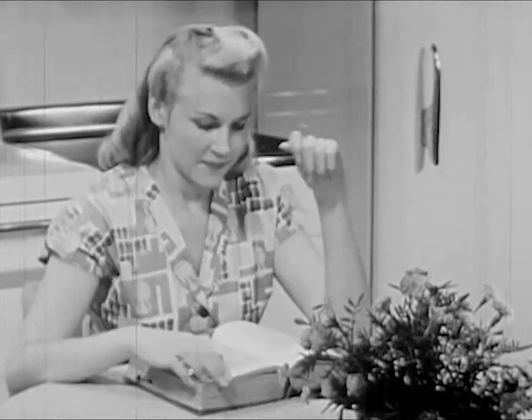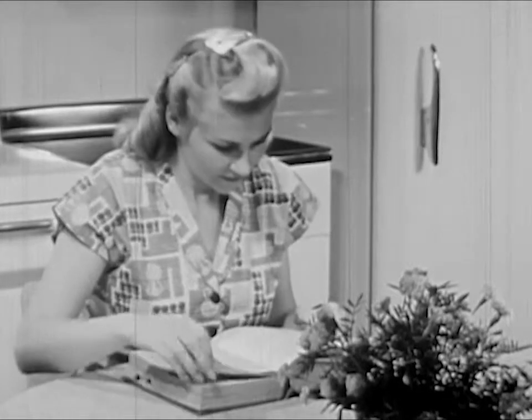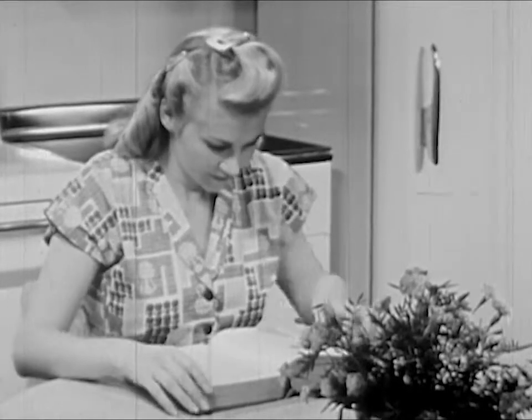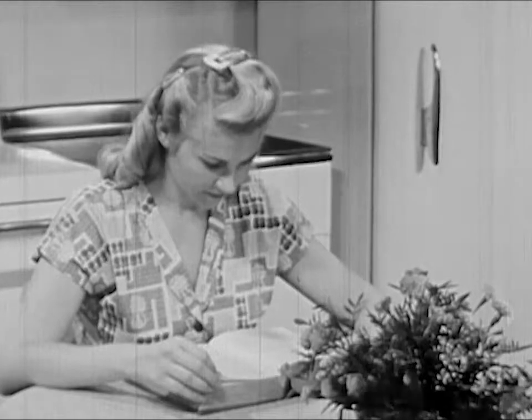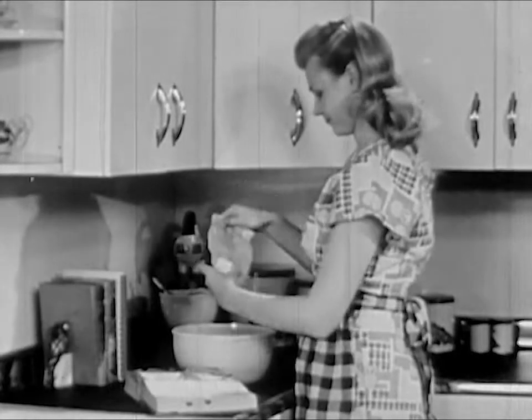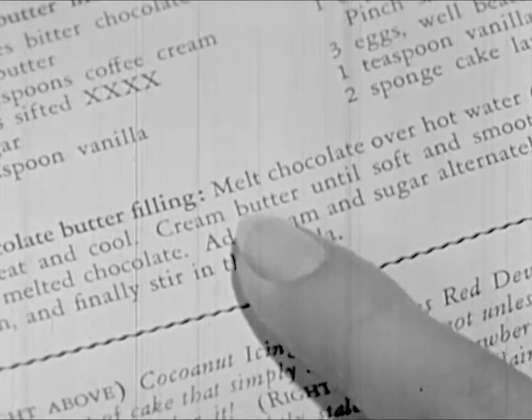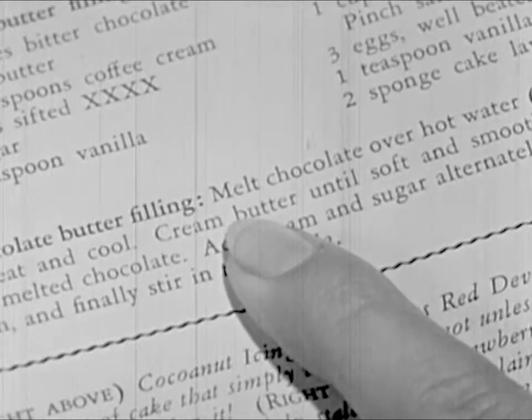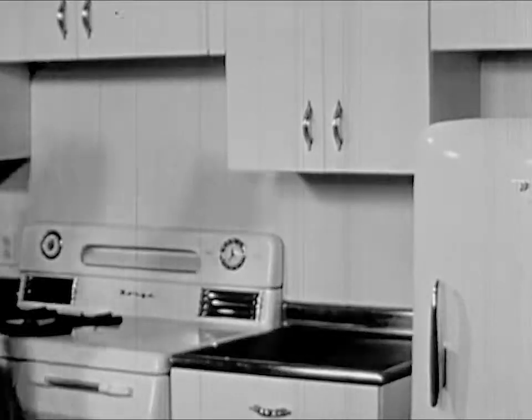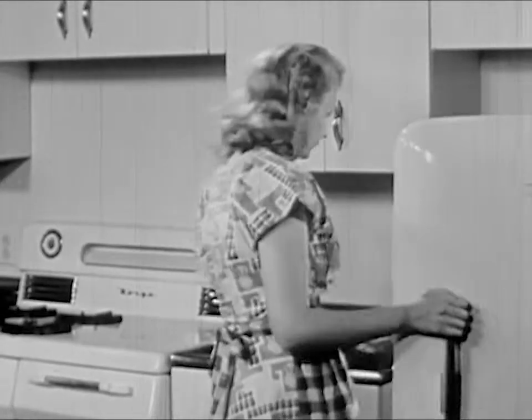What would he like for dinner? He just loves chocolate cake. Go ahead, try one. All you have to do is follow the recipe. This is going to be easy. Let's see, what's next? It says, cream butter until soft and smooth. Cream the butter? Better get the cream.